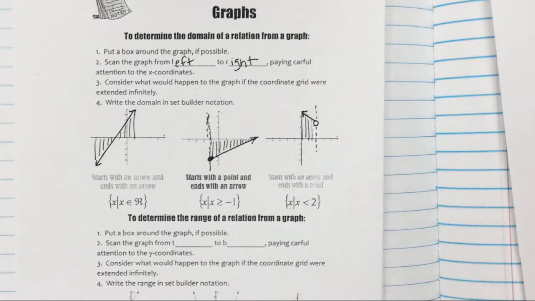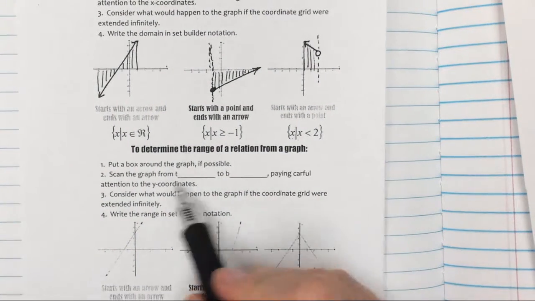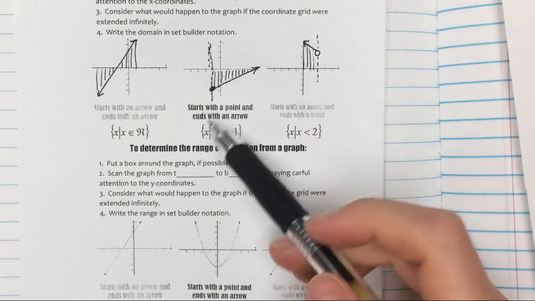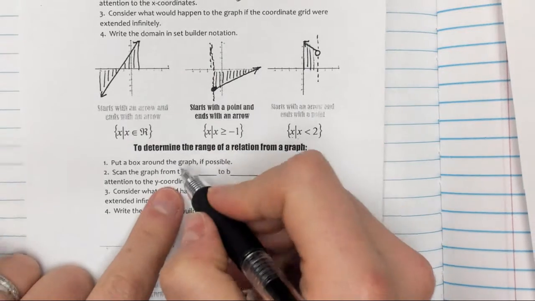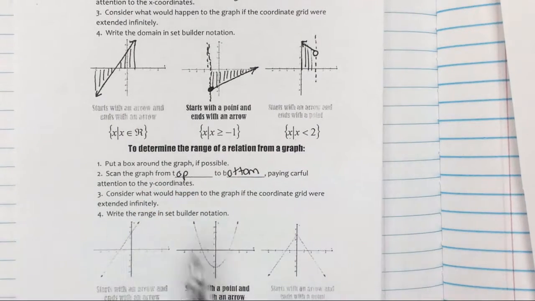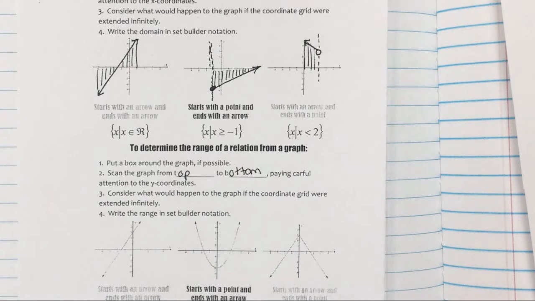All right, to determine the range of a graph, we put a box around the graph, again, if possible. Not always possible, but sometimes, like we saw up here, we can find minimums and maximums. And then we scan the graph from top to bottom, paying careful attention to the y-coordinates. Remember, the range has to deal with the y-coordinates, and the y-axis runs vertically up and down.